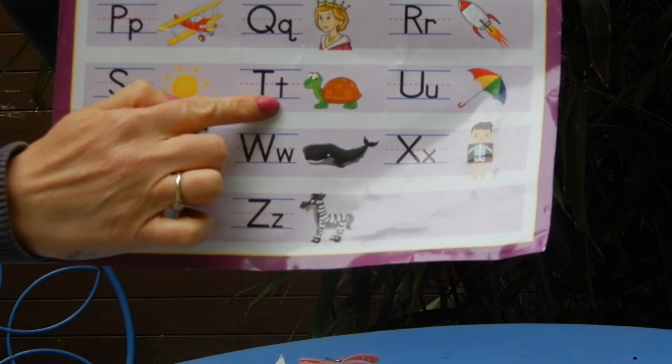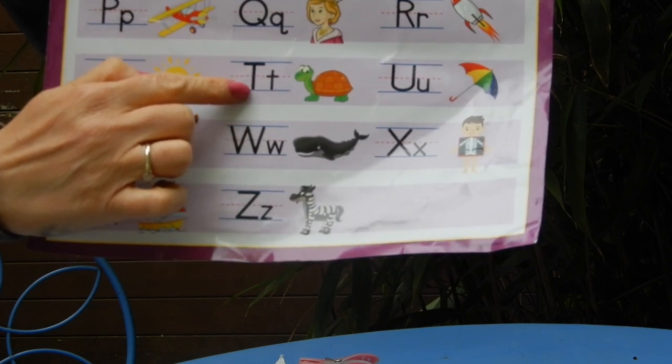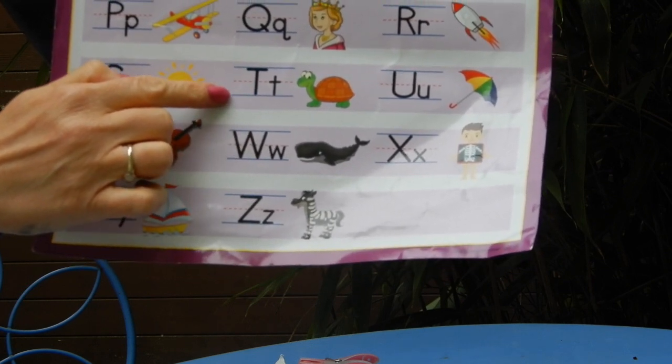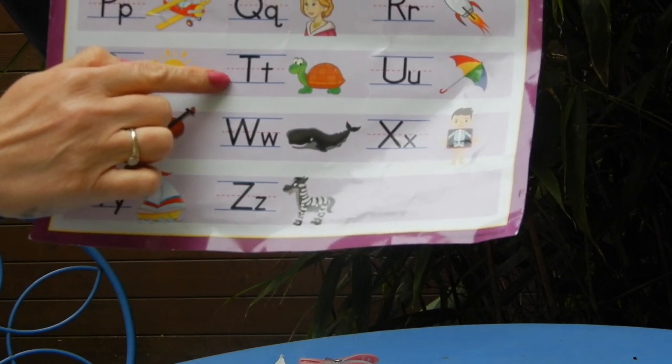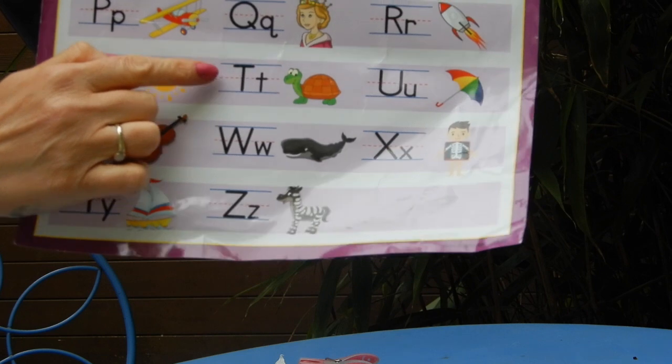There's a capital and the smaller one. We normally have a little umbrella handle hook on the bottom. Its name and its sound. It has a picture of a turtle next to it. So it is the letter T, and the sound it makes is T.